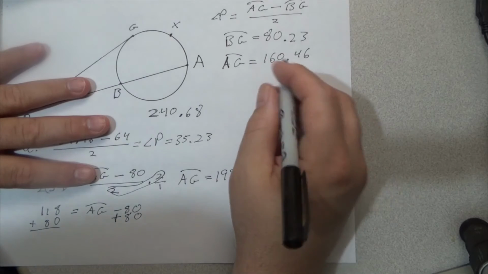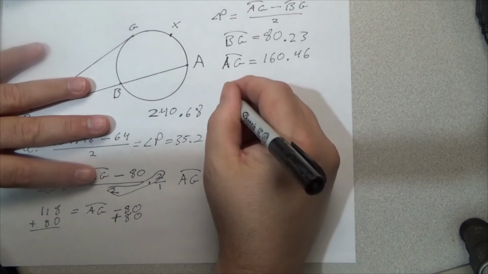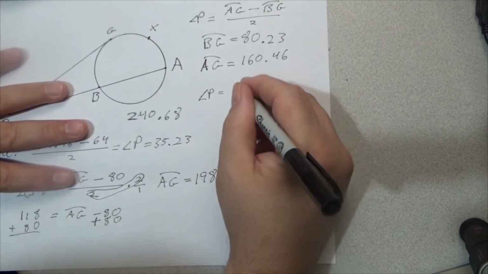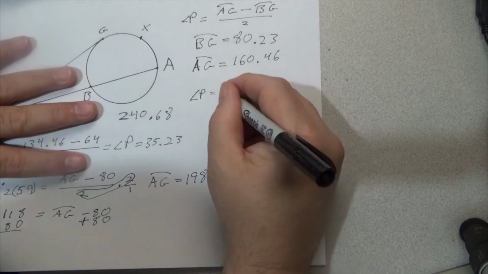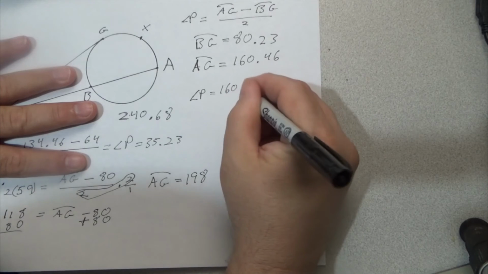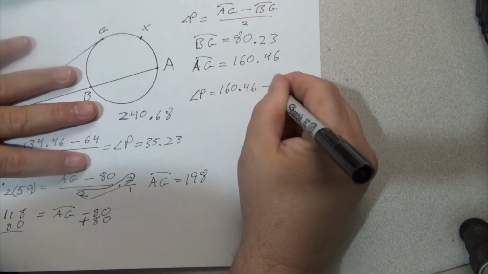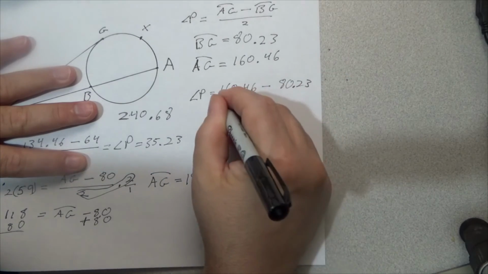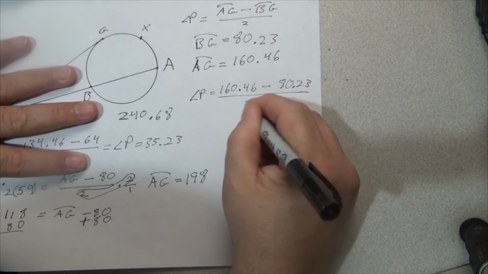All right, so angle P is equal to 160.46 minus 80.23 divided by 2.